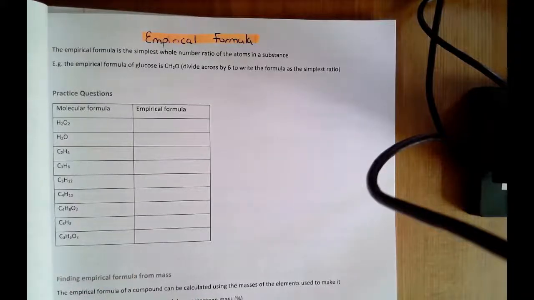So in this video, we're going to look at empirical formula, which is also part of the calculations topic and can come up on paper 1 or on paper 2. This video is going to be a little bit longer than the others because there are 3 types of questions you can be asked on empirical formula.